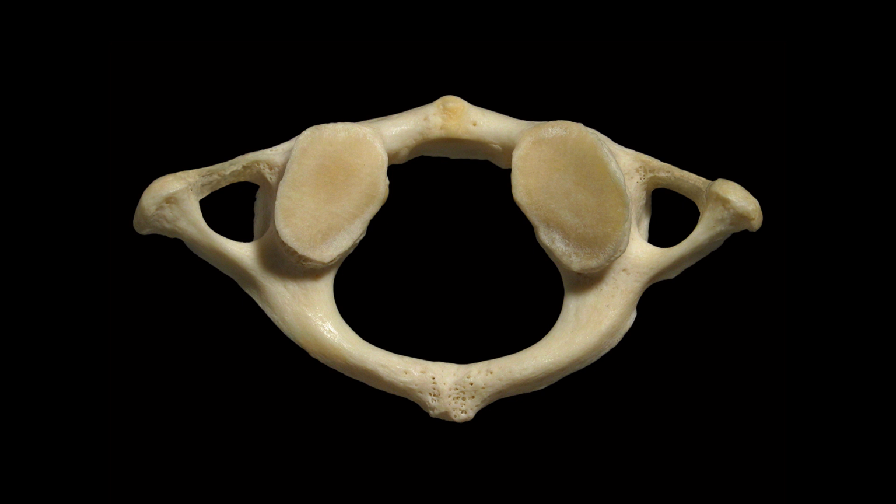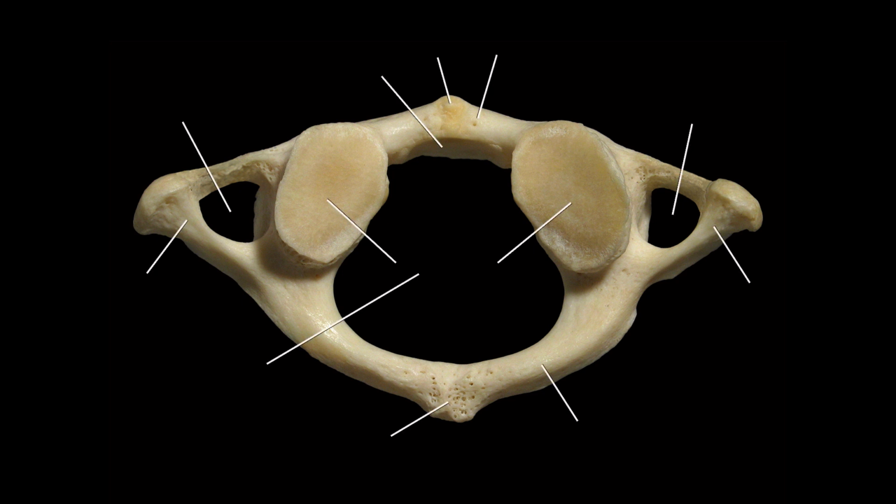Now that we've reviewed all of the prominent bony landmarks here, let's quiz ourselves. Pause the screen for a moment and see how many of the landmarks you can name.